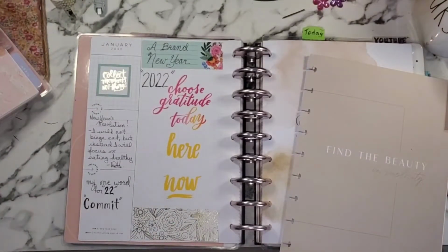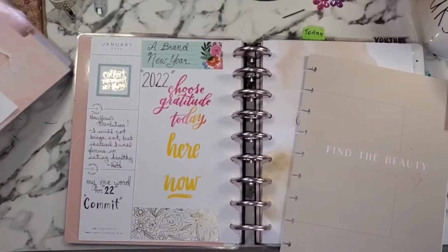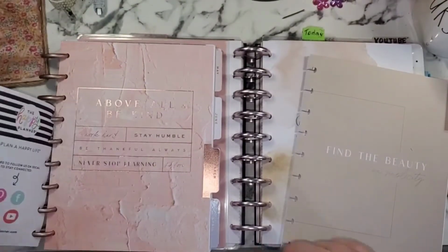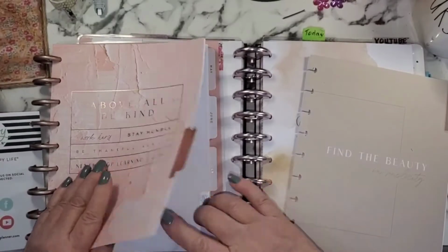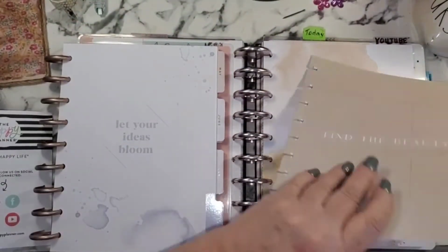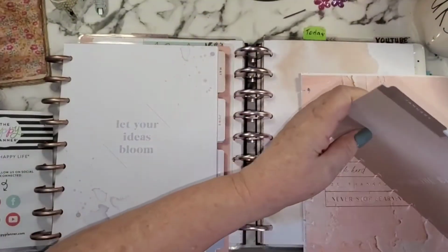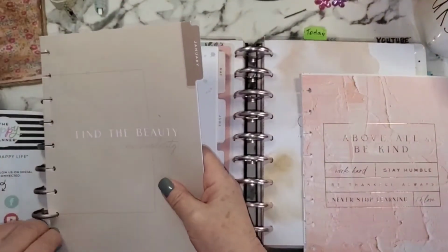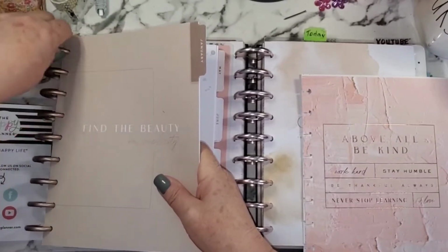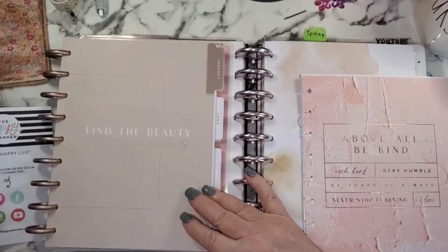I am going to grab my personal catch-all, and I am going to take out March, and I am going to put in January. So I always have the month that I'm working on and the next month in here.